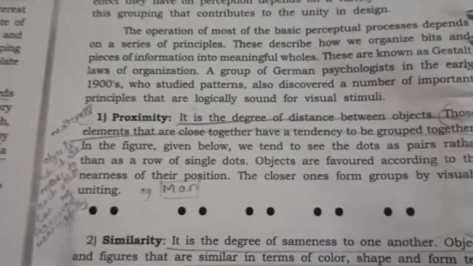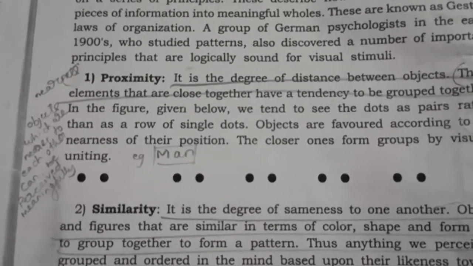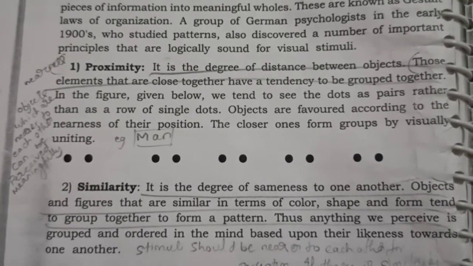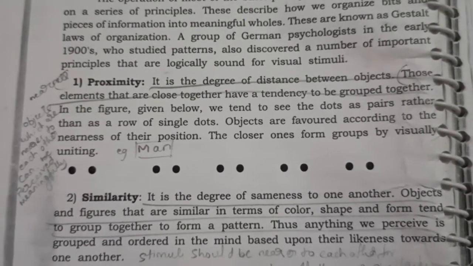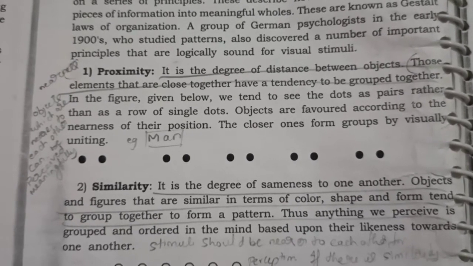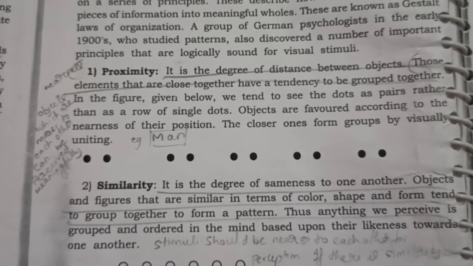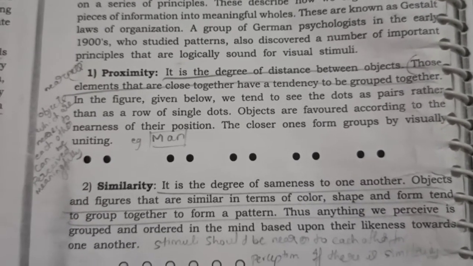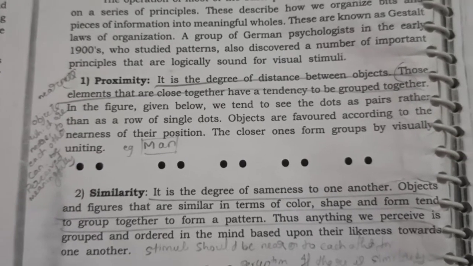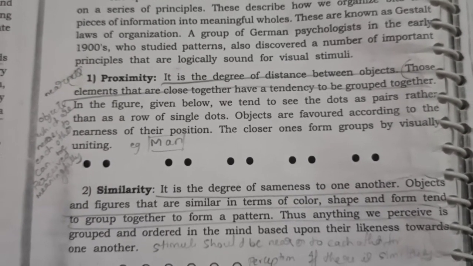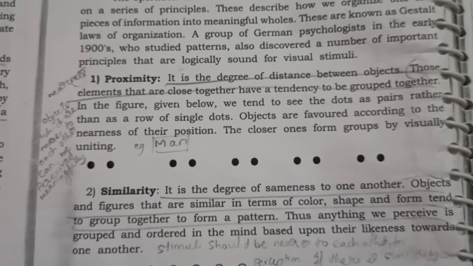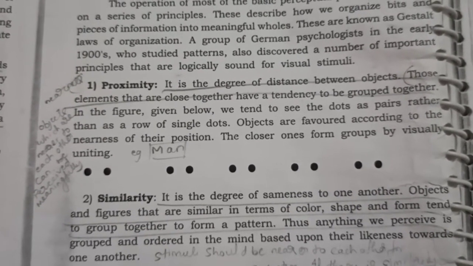So the first principle of grouping and organization is proximity. What is proximity? It is the degree of distance between two objects. Those elements that are close together have a tendency to be grouped together. In the figure given below, we tend to see the dots as pairs rather than as a row of single dots. Objects are favored according to the nearness of their position. The close ones form groups by visually uniting.